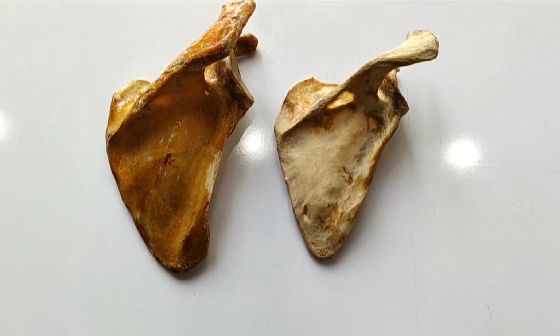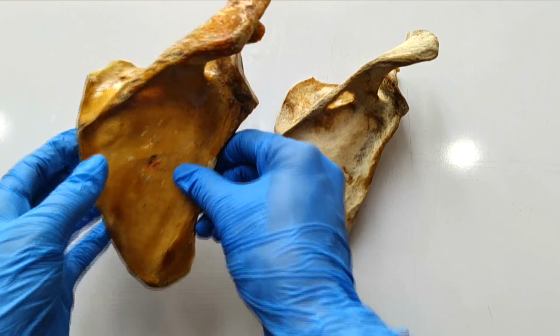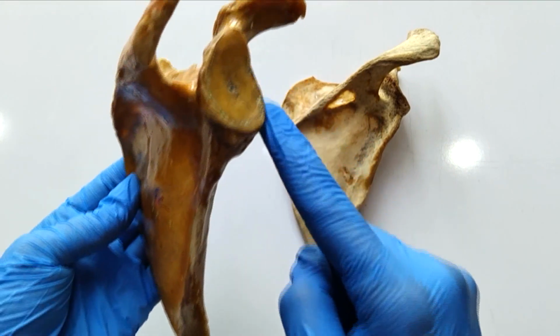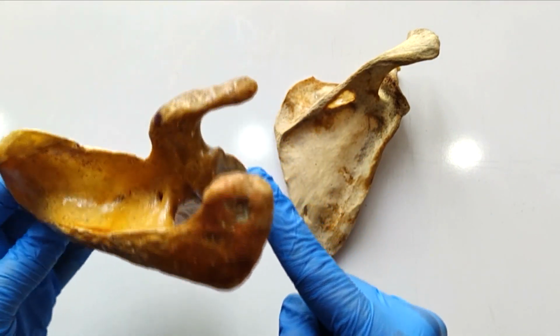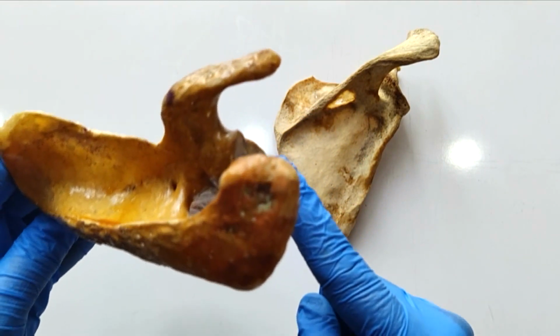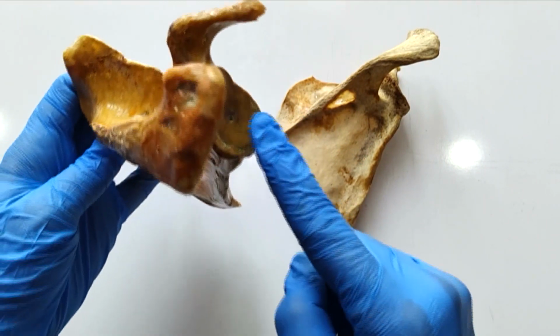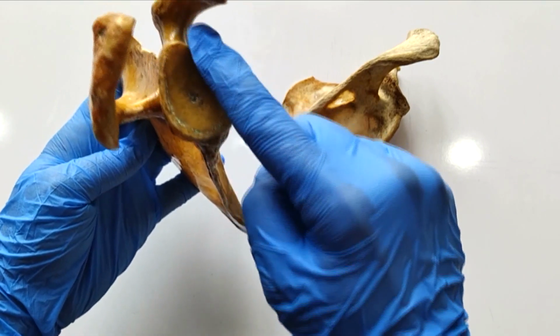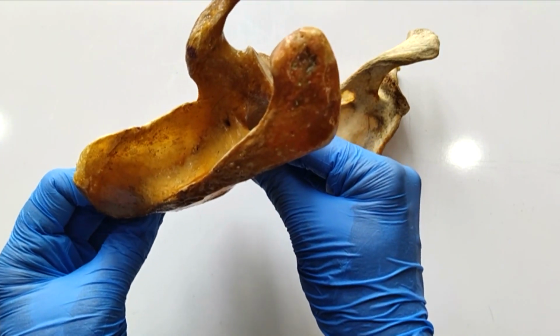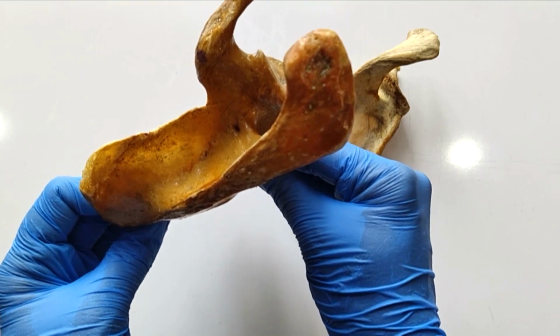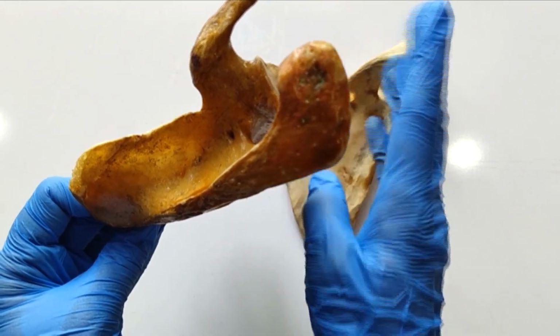Now let's see the side determination of the bone scapula. The first point regarding the side determination is that the glenoid cavity should face forwards, laterally and slightly upwards. So here is the glenoid cavity. It should face forwards, and it should face laterally.